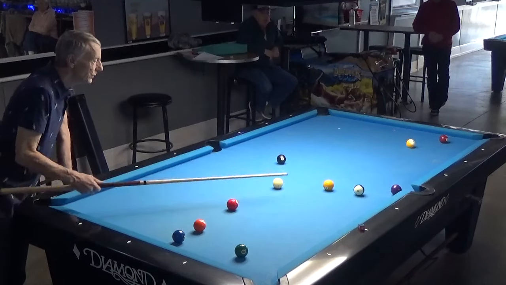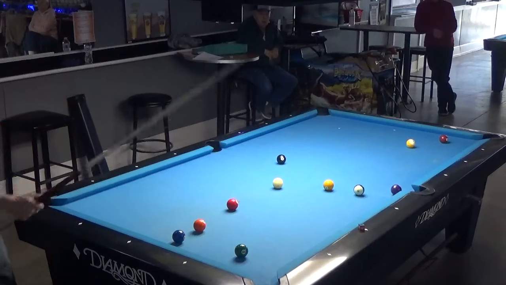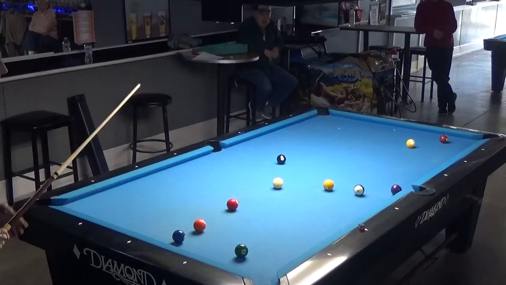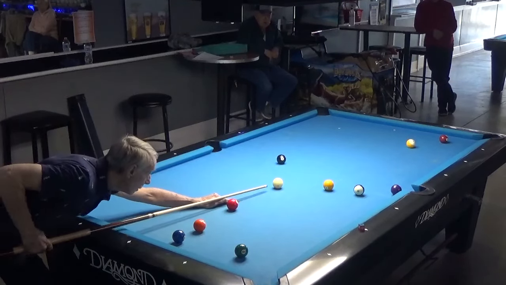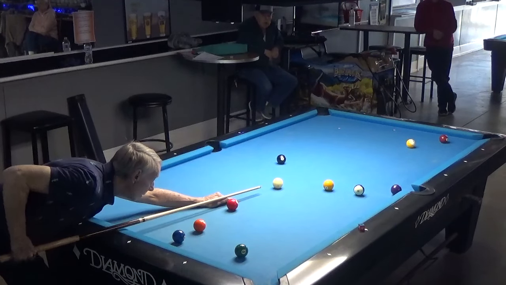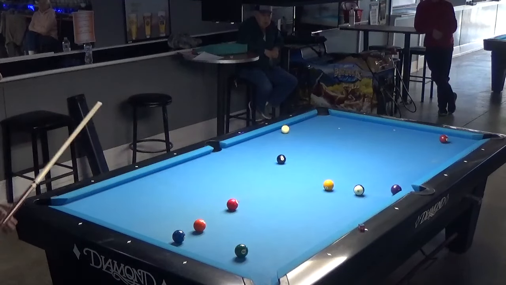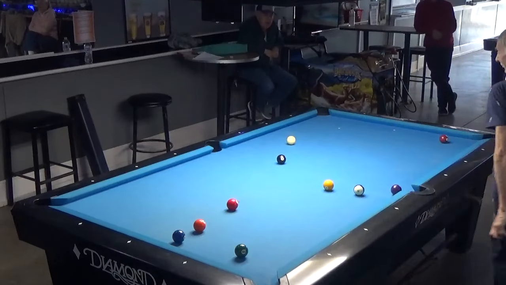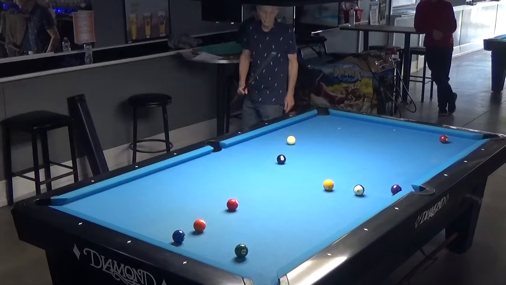See, I didn't get position. I was hoping I could get over there by the 10. But I will try that shot that Tim showed me a little bit ago. I'll try to make the 9 in the corner and come around. Oh, now that surprised me because there was almost no room to get through it. Now, if I make the 10, I should have pretty decent shape on the 8.